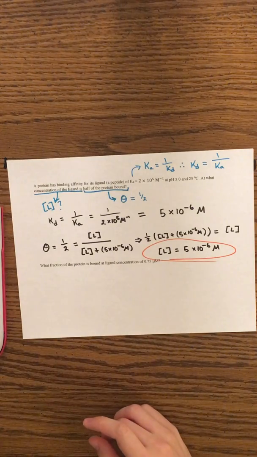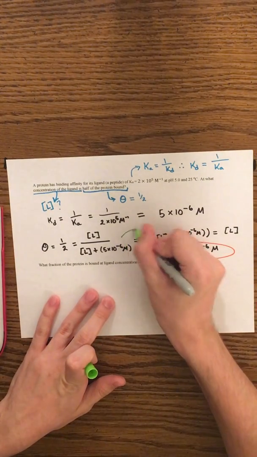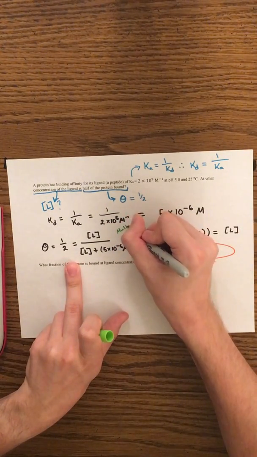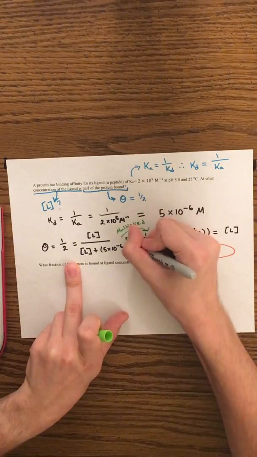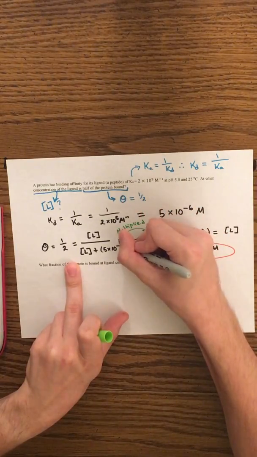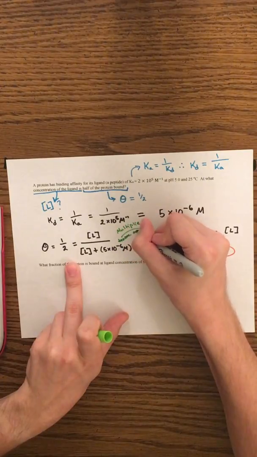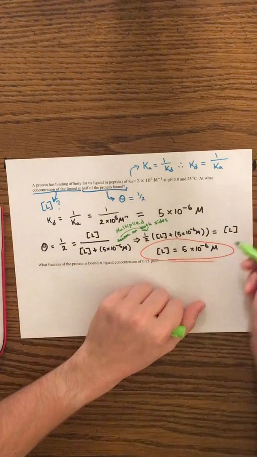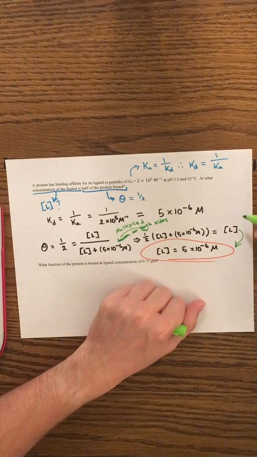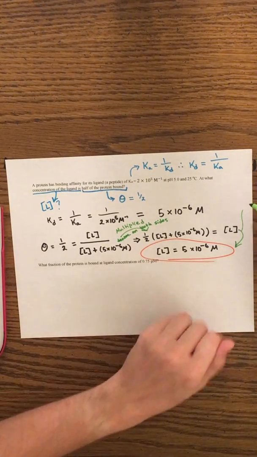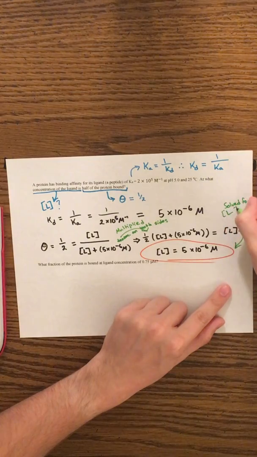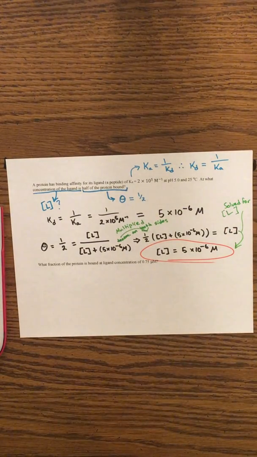And just so you know what I did here, to get from here to here, I multiplied the denominator on both sides, and then to get from here to here, I just solved for L, the concentration. Okay, great.